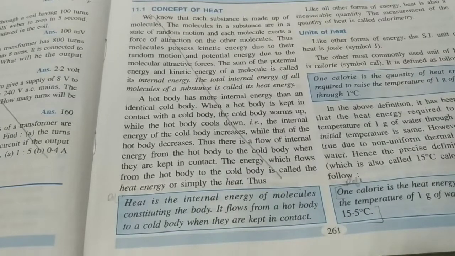Although there are many ways in which heat can be transferred, namely conduction, convection and radiation, being in contact is not strictly a requirement for flow of heat. But when we say internal energy, what does it mean?